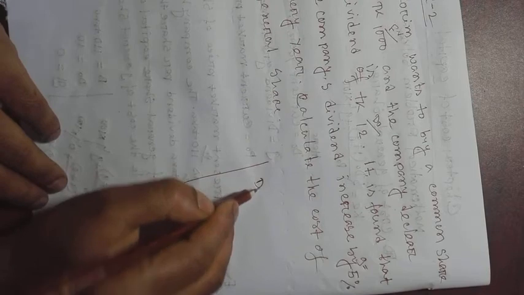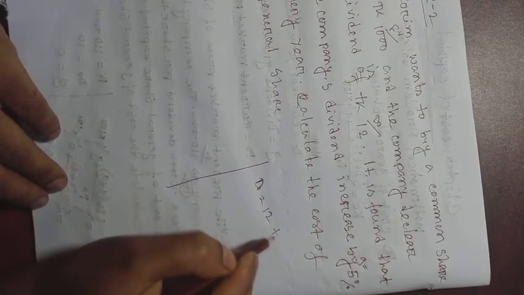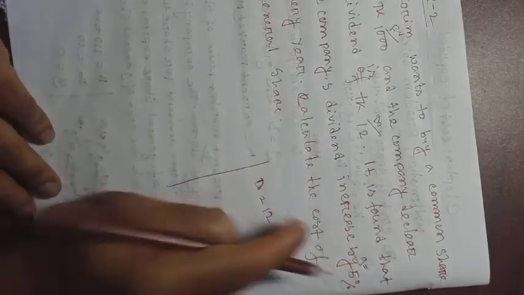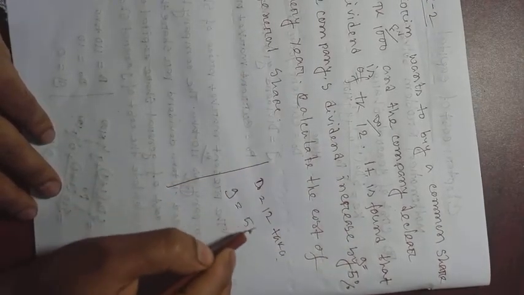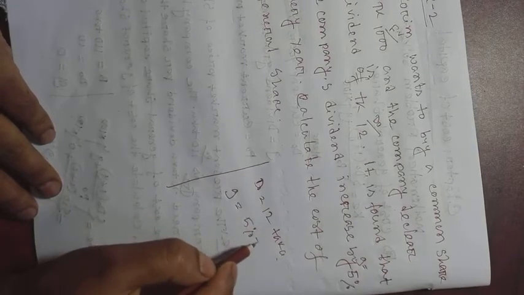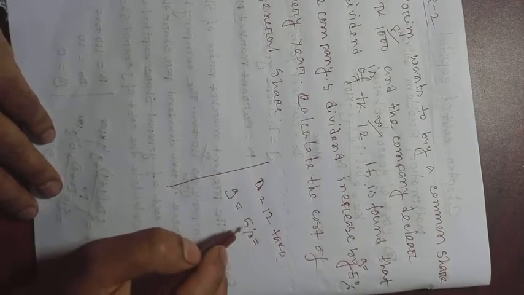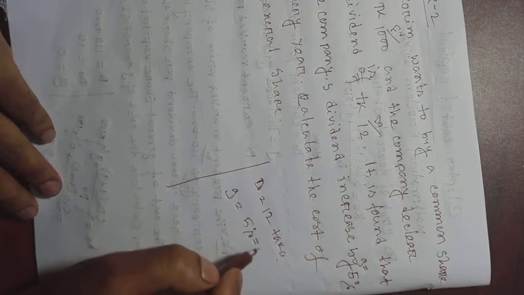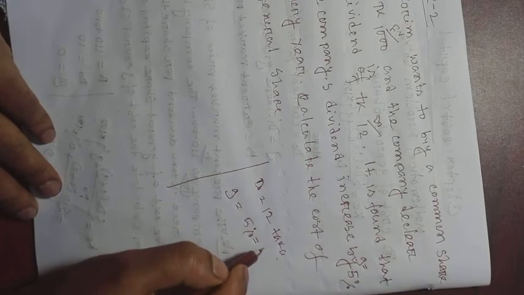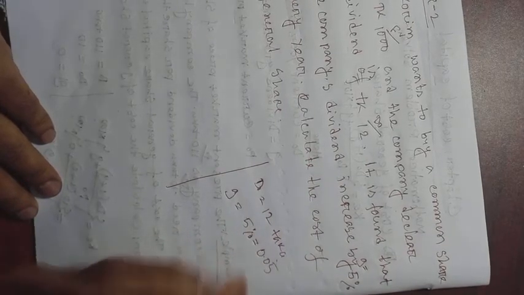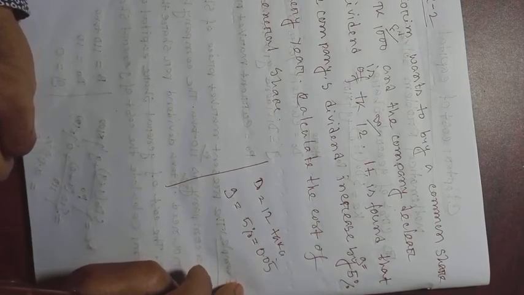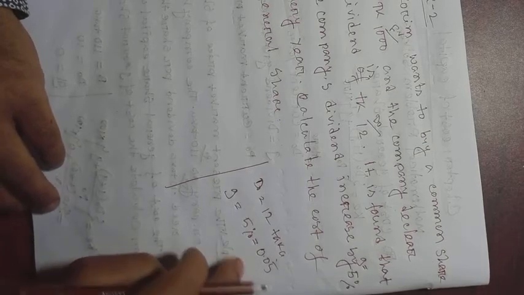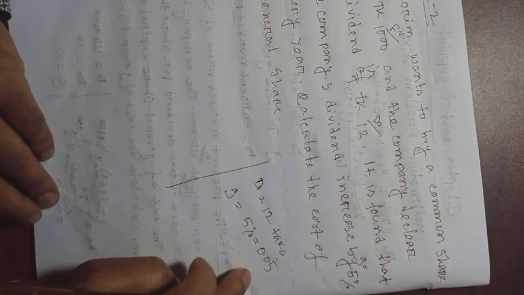Here D0 is equal to 12 Taka, and the growth rate is presented by G. Here G is equal to 5%. So 5% we may write as 0.05, because when 5% is divided by 100, we find 0.05.